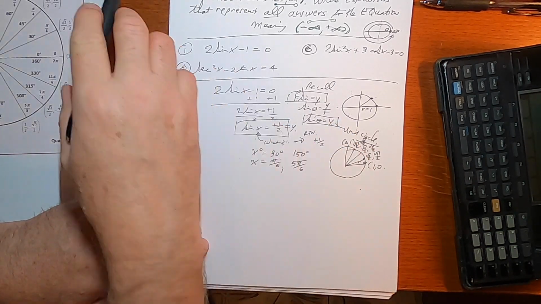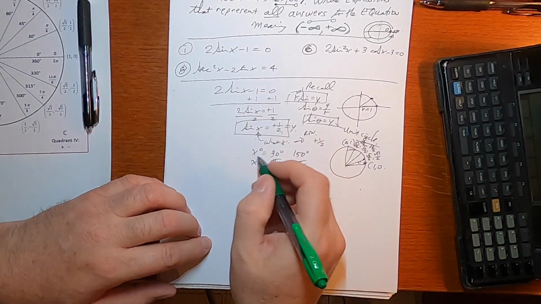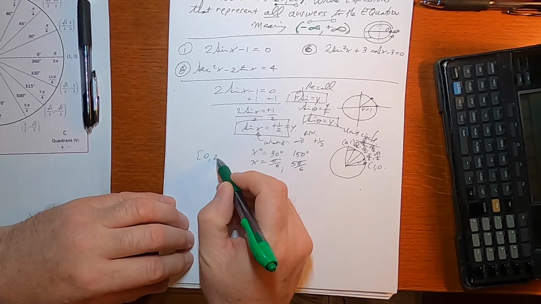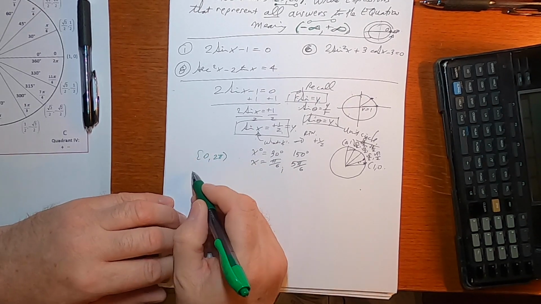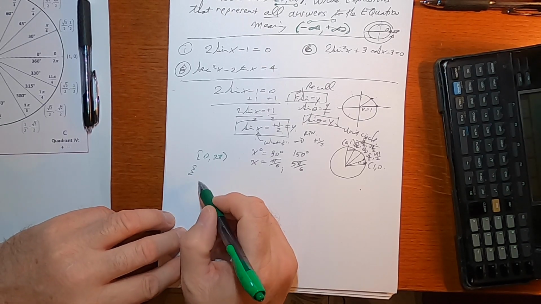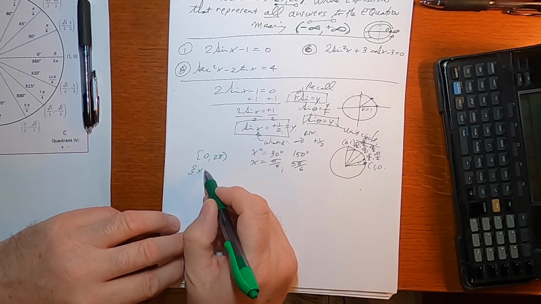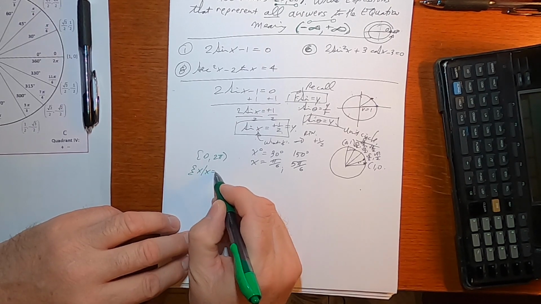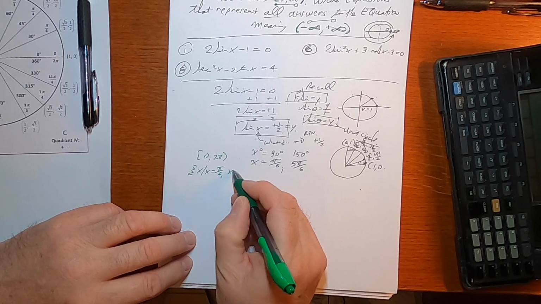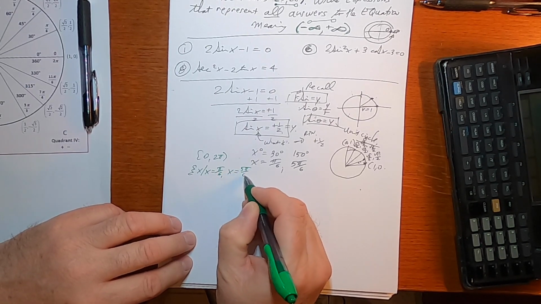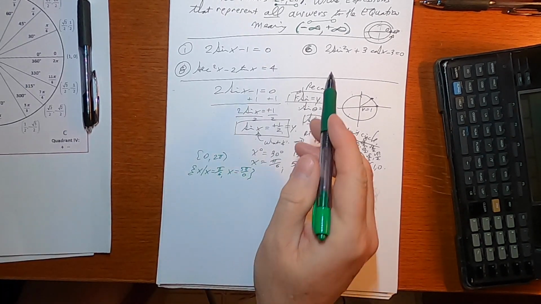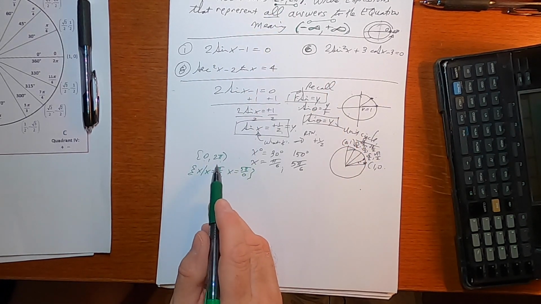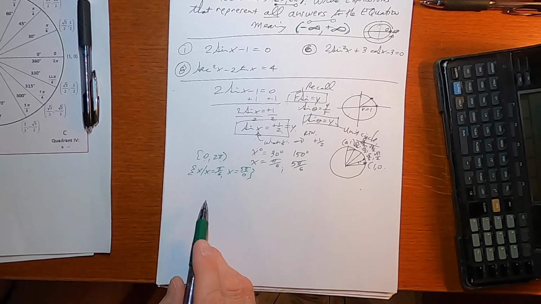Well, the first answer to this interval is between 0 and 2 pi. The answer is the solution set of x such that x equals pi over 6 and x equals 5 pi over 6. There's your solution set for the 0 to 2 pi interval.